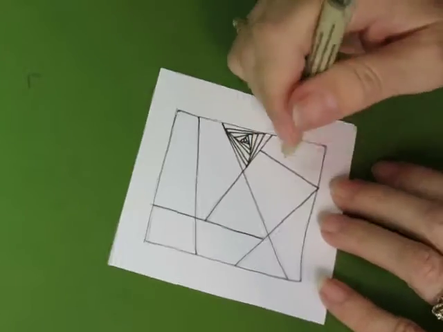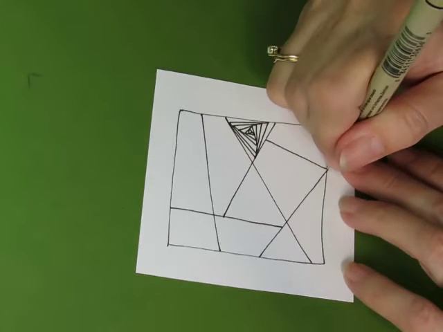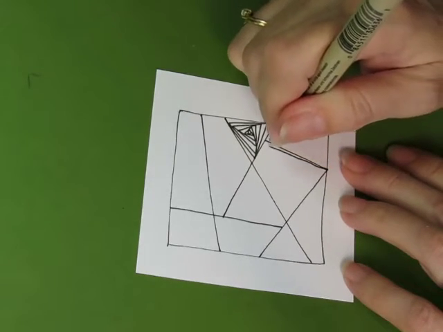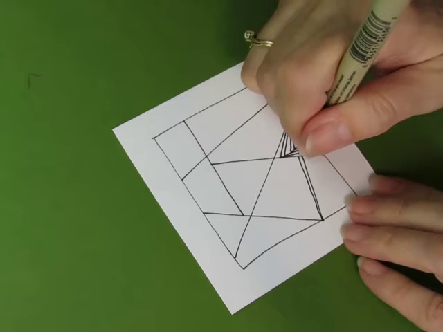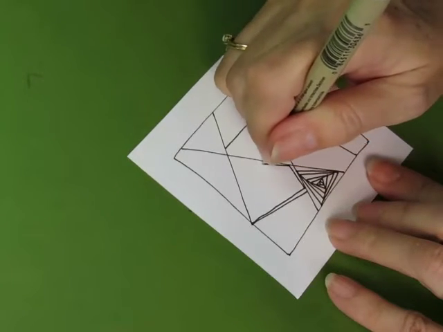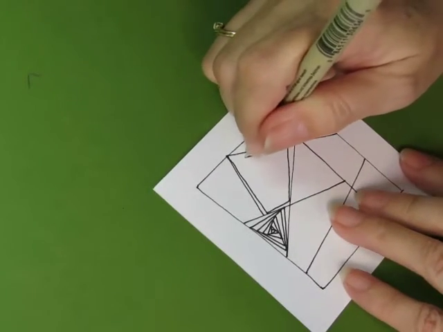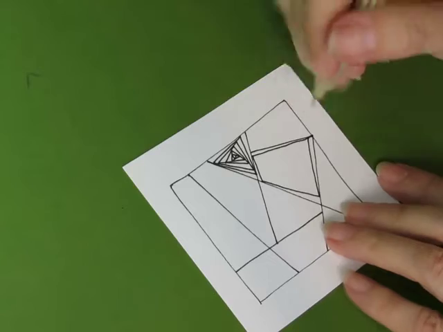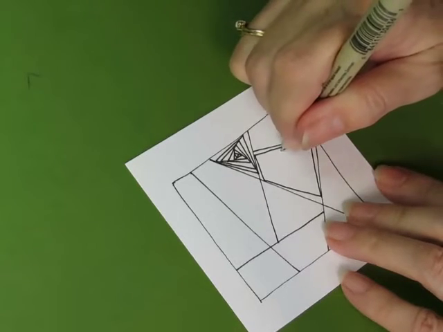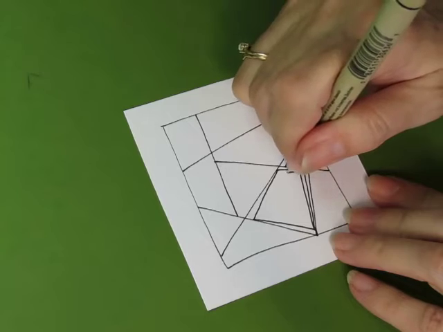I'm not going to pay any attention to what direction I'm doing these. I'm just going to do some, and I'm not even going to do them next to each other necessarily. I'm just going to see what develops, and it will be a surprise, because I'm not going to make a plan. I'm just going to do. Sometimes that's better anyway.